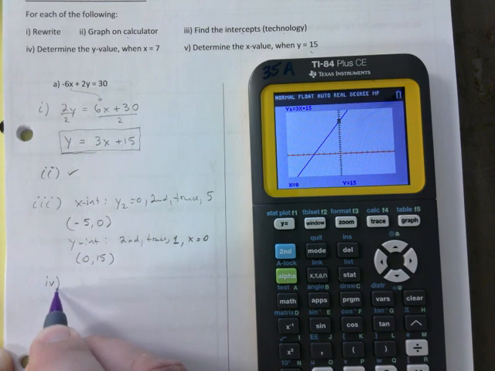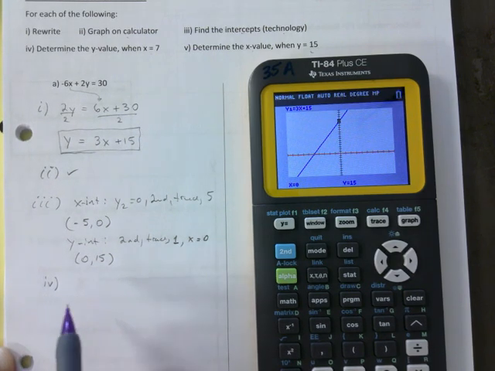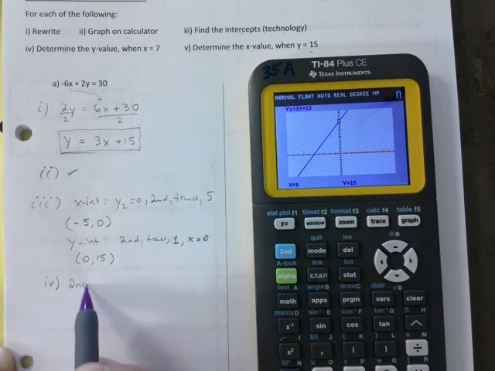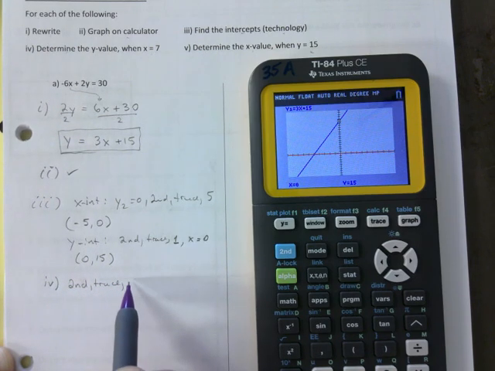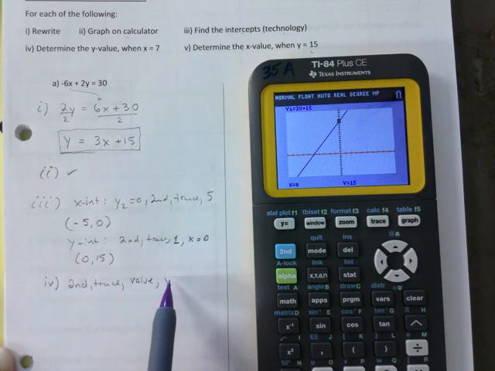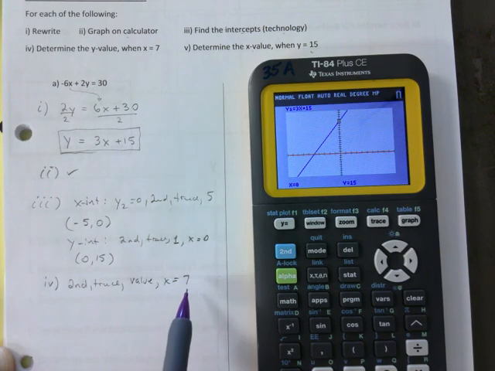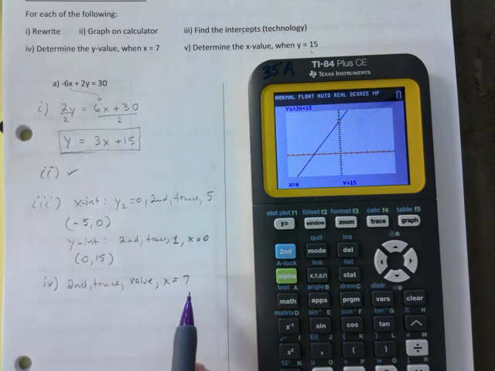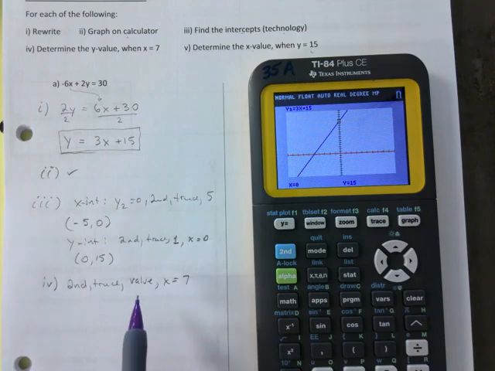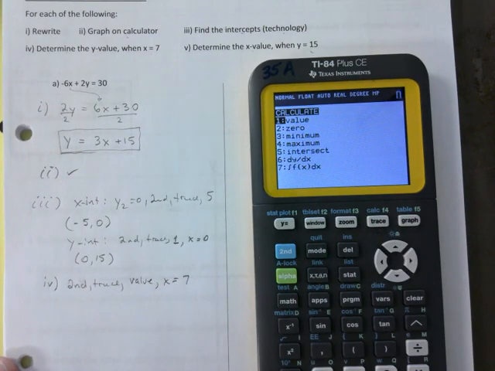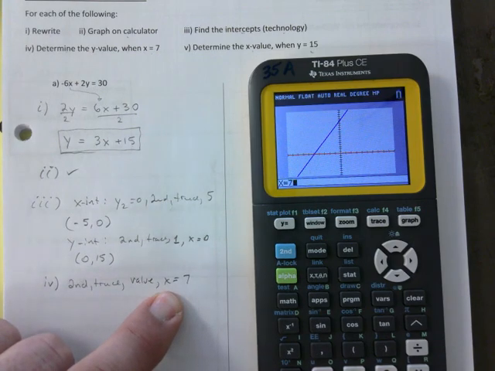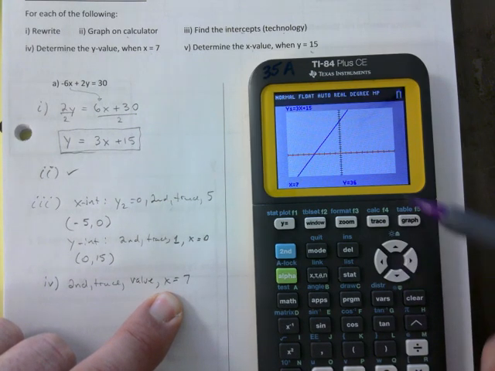4. Determine the y value when x is equal to 7. You're given the x value, right? So we're going to go second, trace, value, x is equal to 7. Warning: I will give you values that are way outside your window, like -500 or something, and you're going to have to make sure your window changes to find that point. Right now we're taking it easy. Second, trace, 1, x is equal to 7, and we get 36.